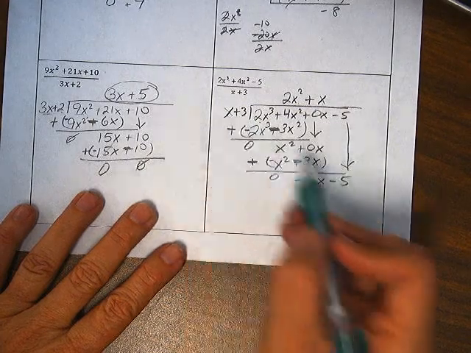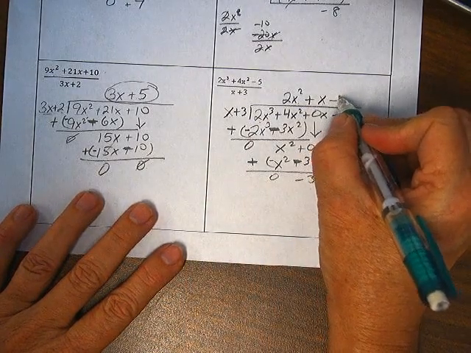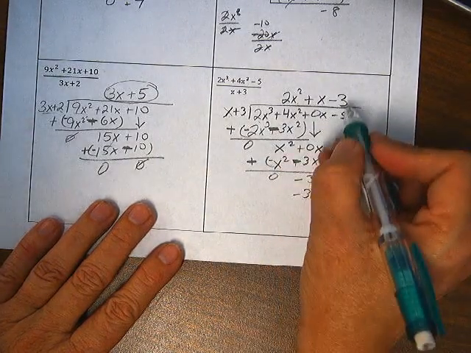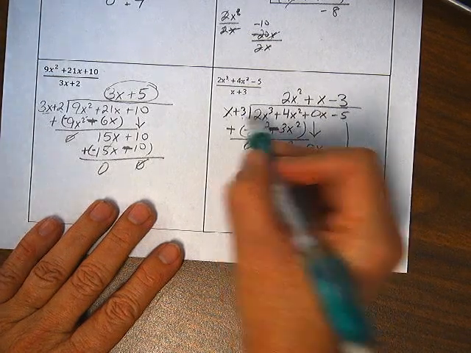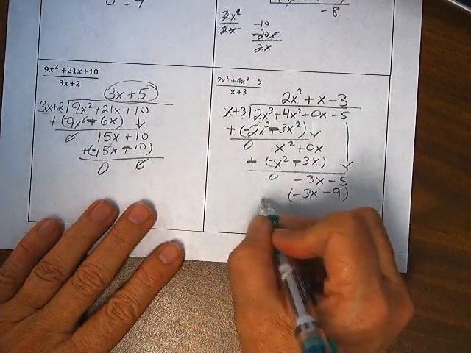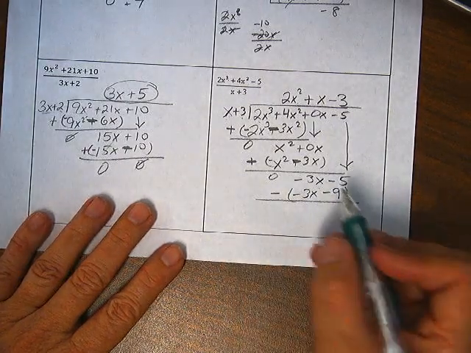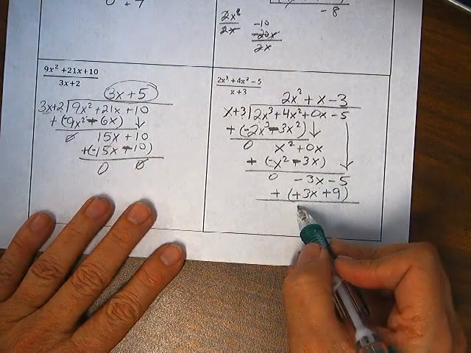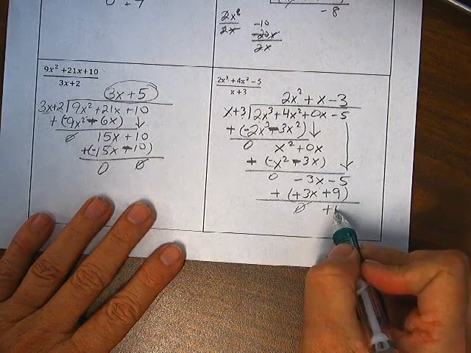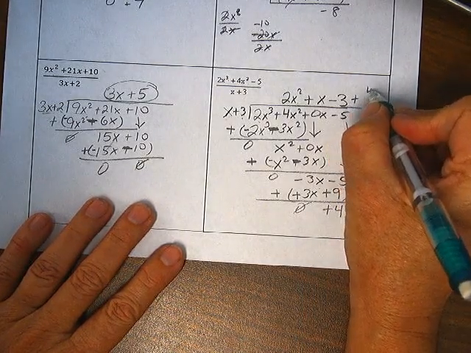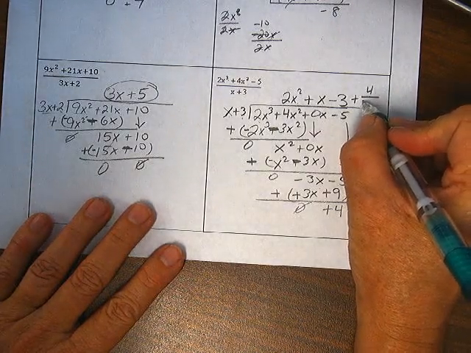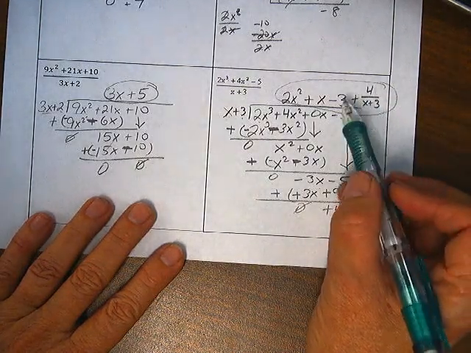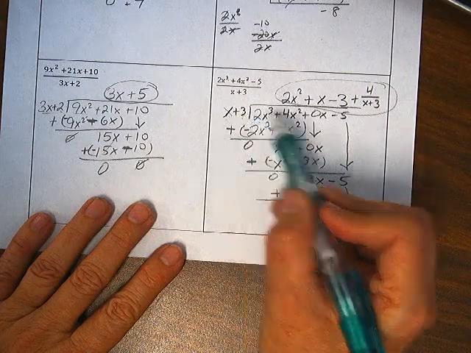And how many times does x go into negative 3x? Answer is negative 3. So negative 3 times x is negative 3x. Negative 3 times positive 3 gives me a negative 9. And we want to subtract. So again, we're going to move that negative inside by changing every sign. Our x's go away, and we're left with a positive 4. So my remainder, we write as a fraction, 4 divided by x plus 3. So this is my quotient. Over here is my divisor, and that's my dividend.